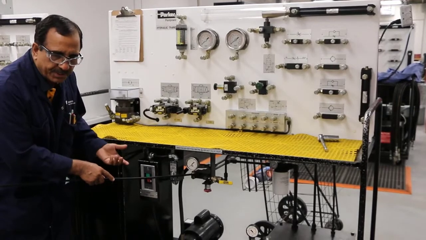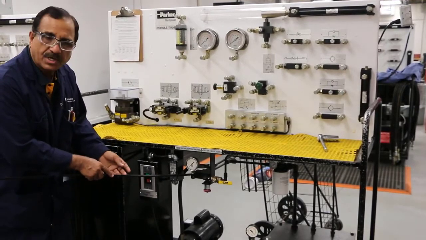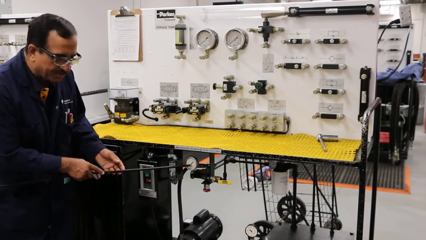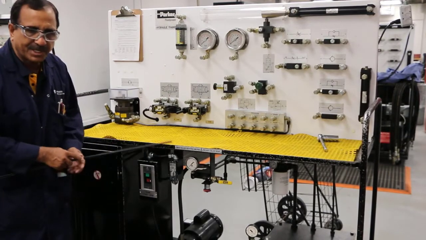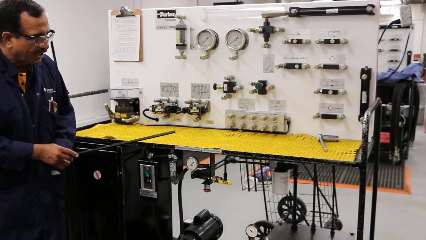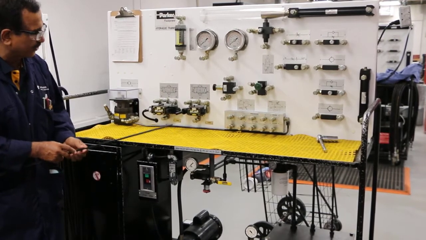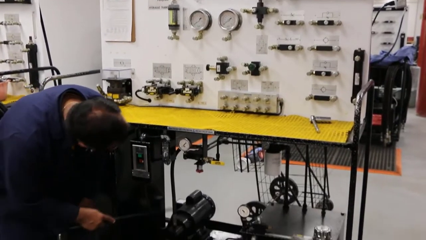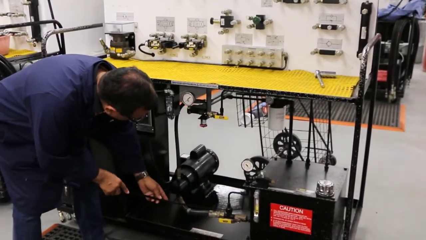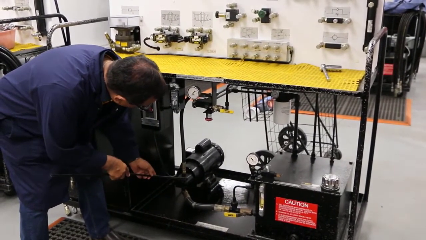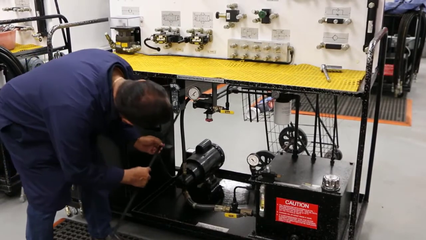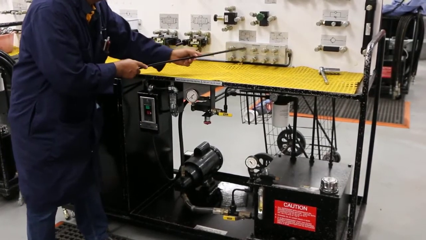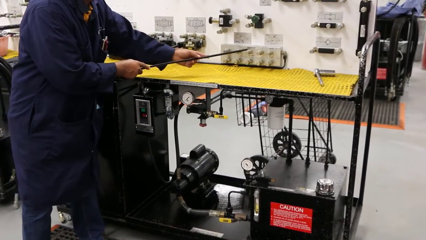Like in industry we use 2500 psi system pressure, but here we only use maximum 500 psi because we're not making any production. We're just learning how the hydraulic system works. Now, if we look here, this line, this is the suction line, oil going to the pump, and this is the discharge line. So this line goes here to this manifold, which is the pressure lines.